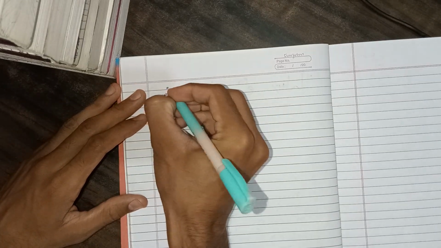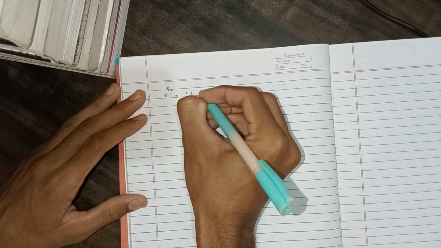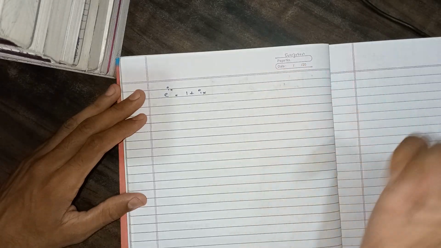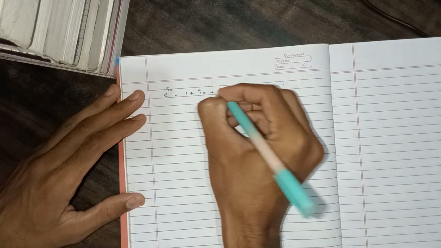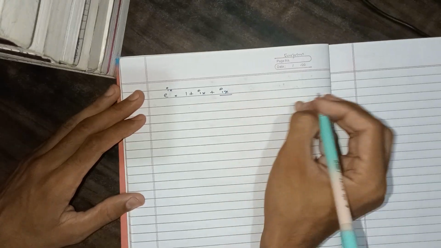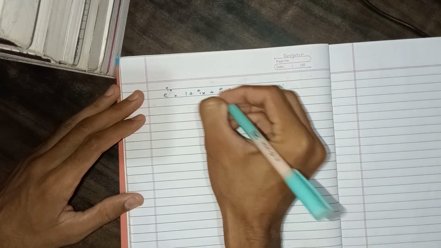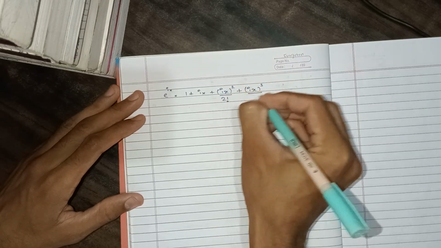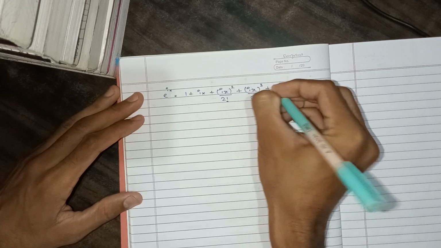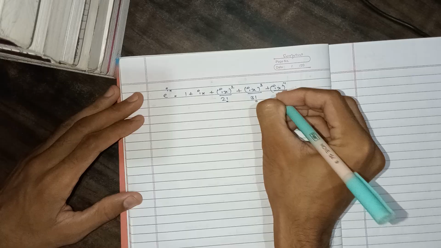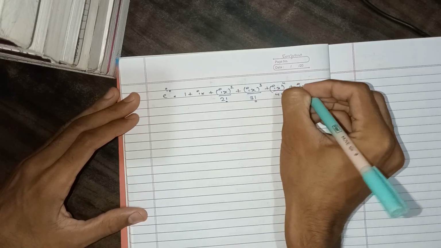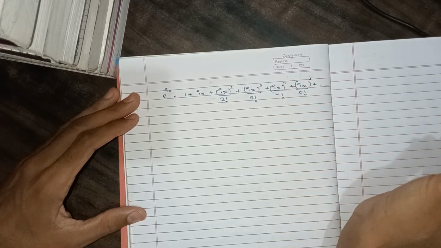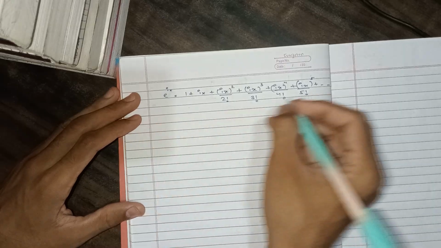So e to the power ix will be equal to 1 plus i times x. We just have to replace x with ix and everything will be the same. Plus (ix)^2 upon 2 factorial, plus (ix)^3 upon 3 factorial, plus (ix)^4 upon 4 factorial, plus (ix)^5 upon 5 factorial, and on and on and on. So we can simplify it.